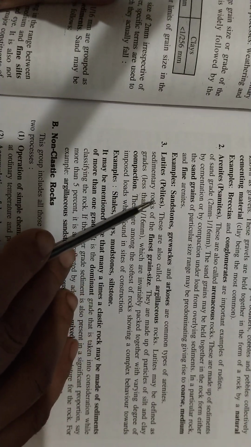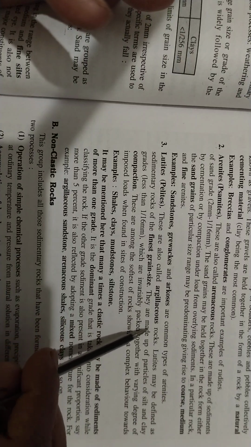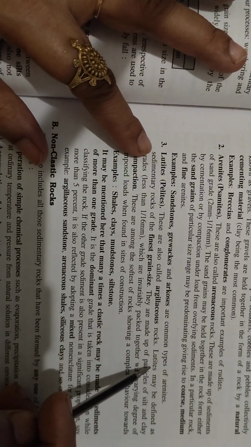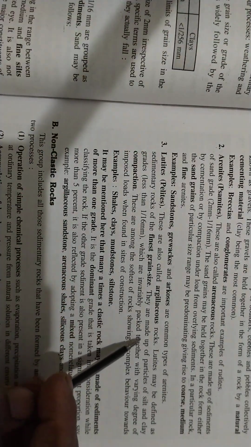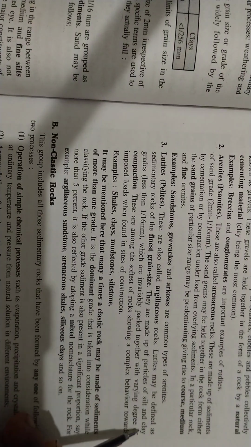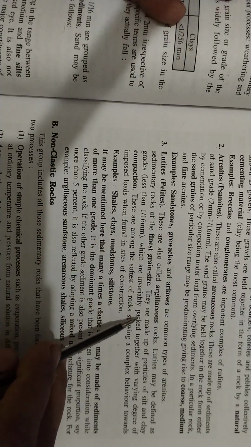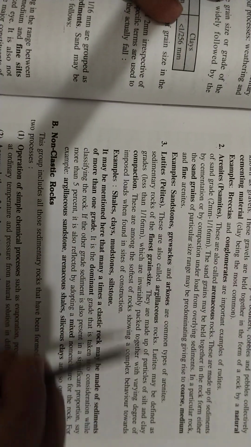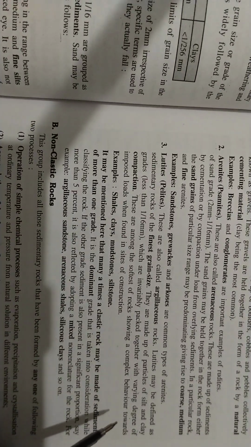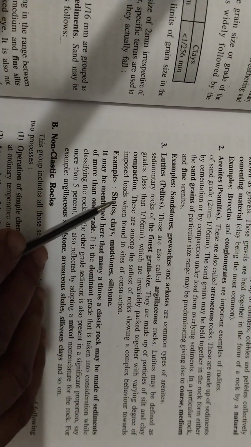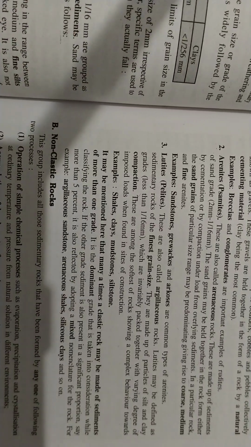Lutites, also called pelites or argillaceous rocks. Lutites may be defined as the sedimentary rocks of the finest grain size. They are made up of particles of silt and clay grade, less than 1/16 millimeter, which are invariably packed together with varying degrees of compaction. So these are amongst the softest of rocks, showing complex behavior towards imposed loads when found at sites of construction. Examples: shale, clays, mudstone, siltstone.